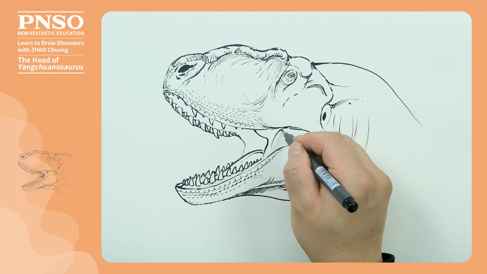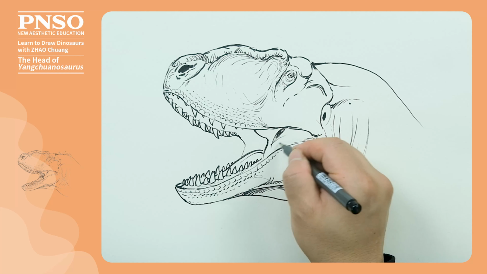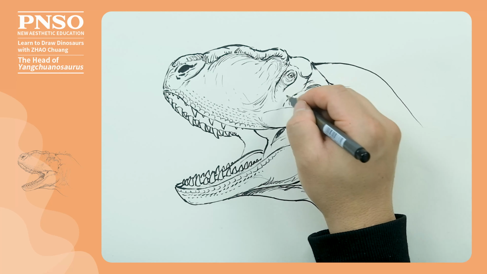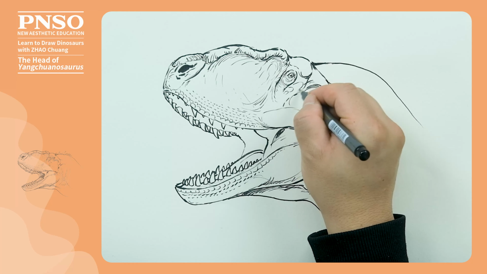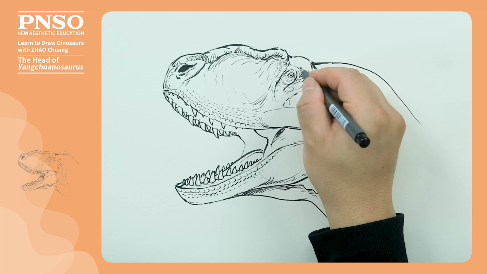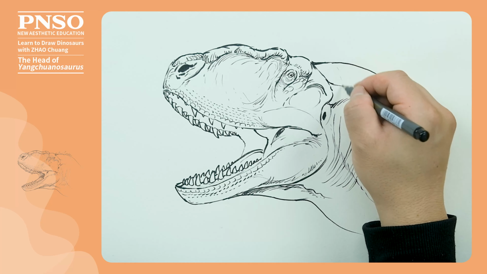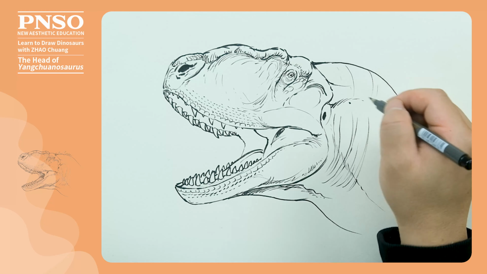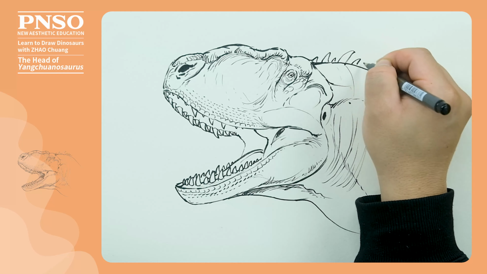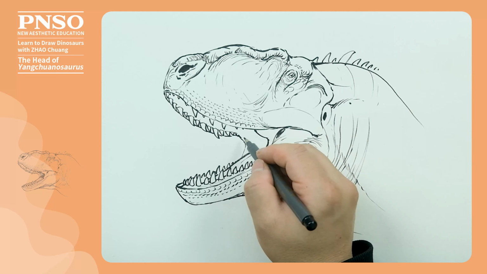An opening at this location in the masseter muscle accommodates its jaw muscles when its mouth is closed. Then, let's draw some large scales behind the eyes to make the eye sockets look stronger. Starting from the top of the head, draw a series of spikes along the neck towards the back.